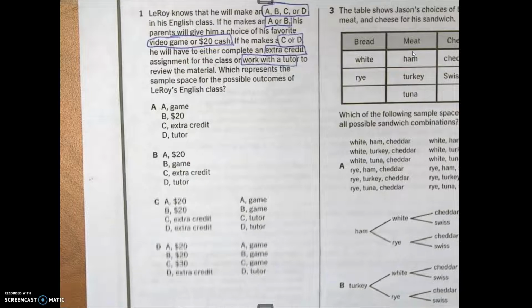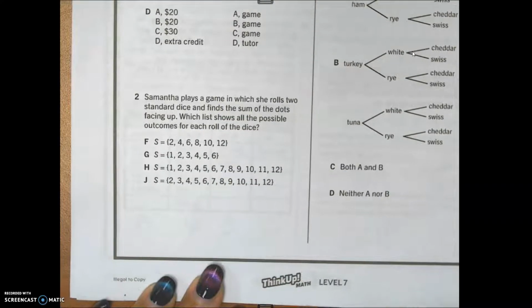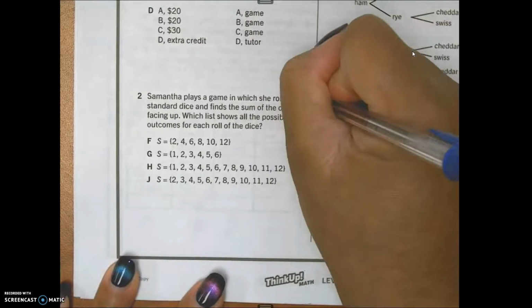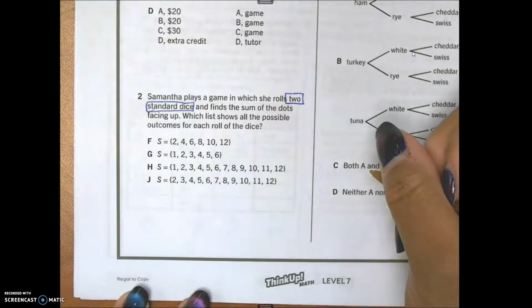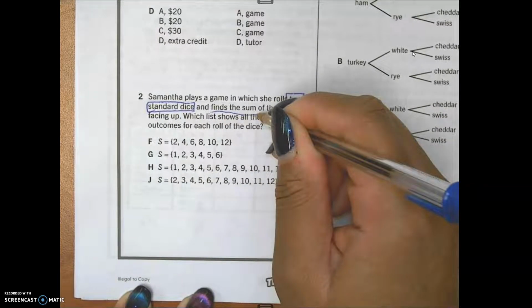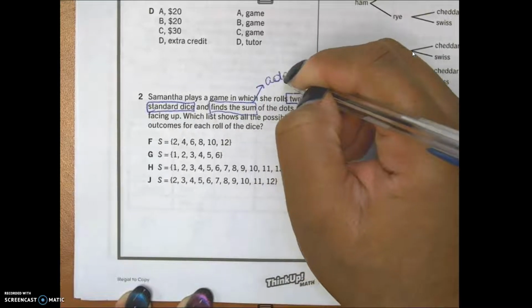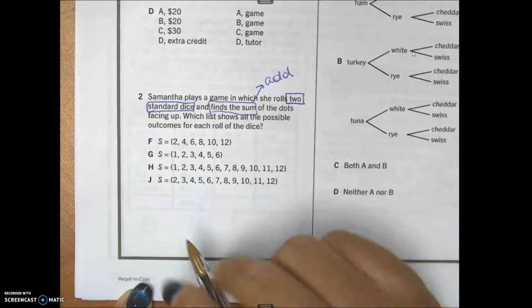Good point. All right. Samantha plays a game in which she rolls 2 standard dice. So she's got 2 number cubes. And finds the sum of the dots facing up. So she just finds their sum by adding them. Which list shows all the possible outcomes for each roll of the dice?